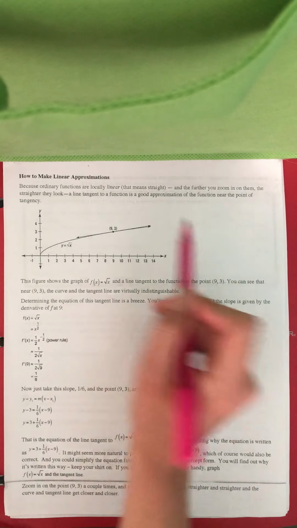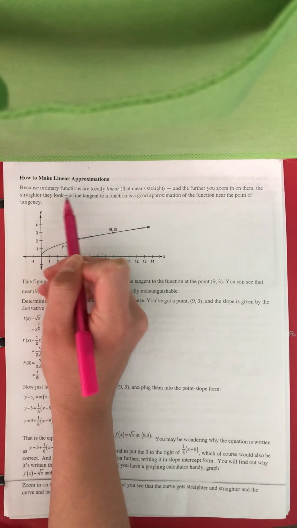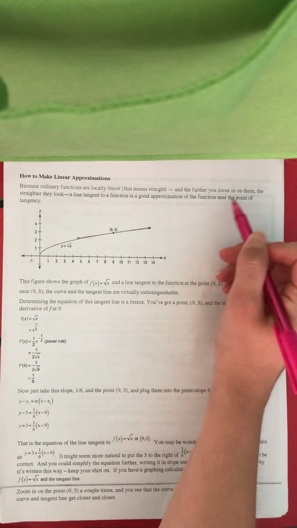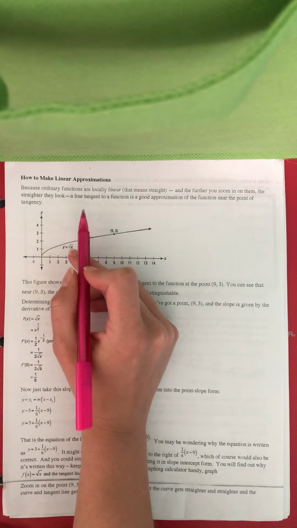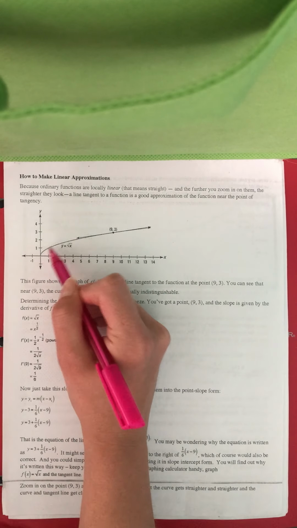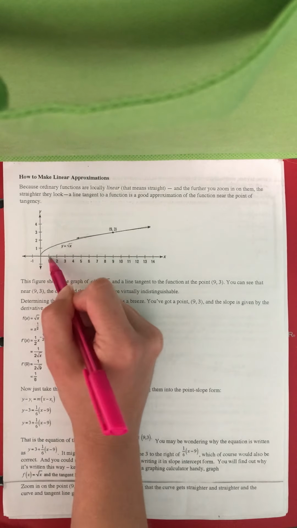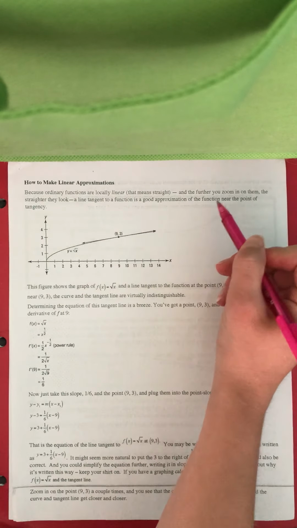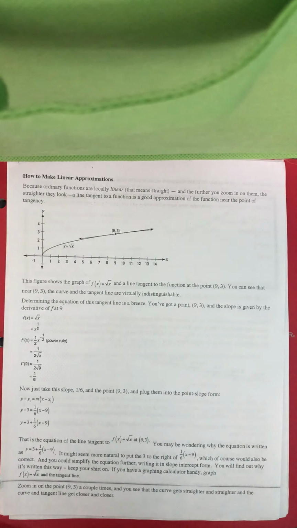So if you read here, because ordinary functions are locally linear, that means straight, and the further you zoom in on them, the straighter they look. A line tangent to a function, if this is the function here, this curved line. A line tangent to a function is a good approximation of the function near the point of tangency.